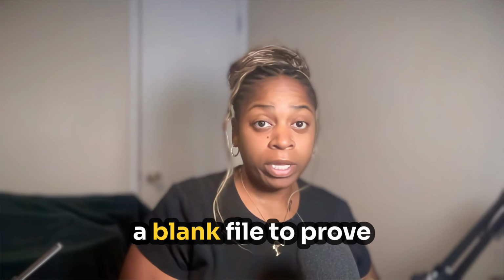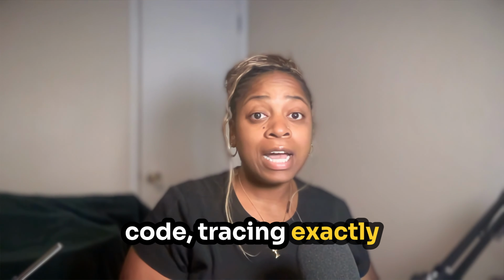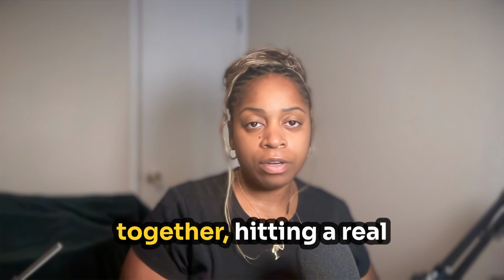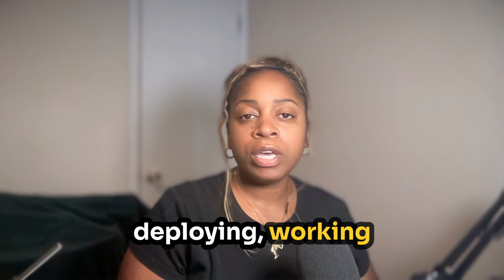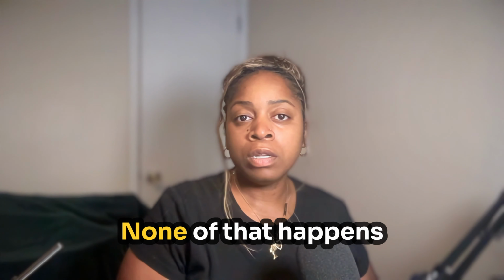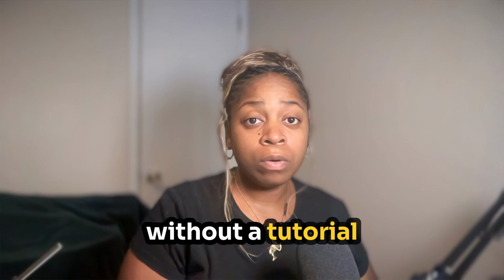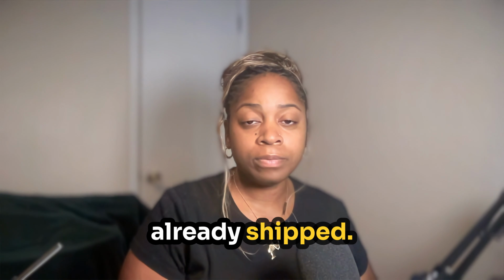I didn't build this from a blank file to prove I could do it solo. I built it on AJ's foundation on purpose. That was the actual challenge I set for myself. Reading someone else's real published working code, tracing exactly how 5 services fit together, hitting a real environment error before I'd even finished deploying, working one real bug down to its actual cause. None of that happens without a tutorial or a blank file. It only happens when you commit to fully understanding work someone else already shipped.